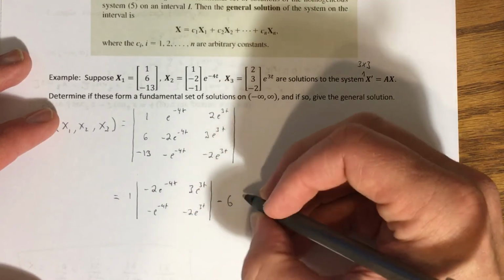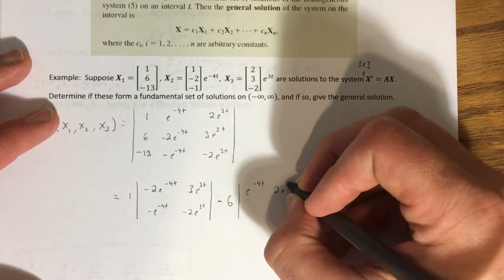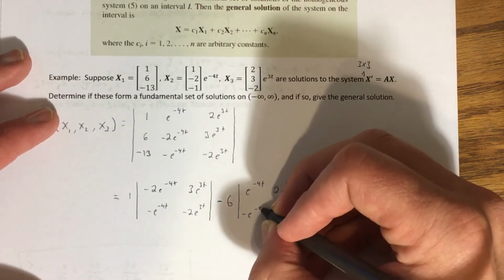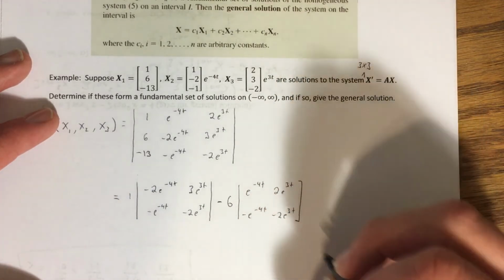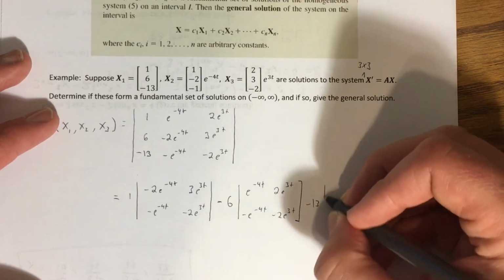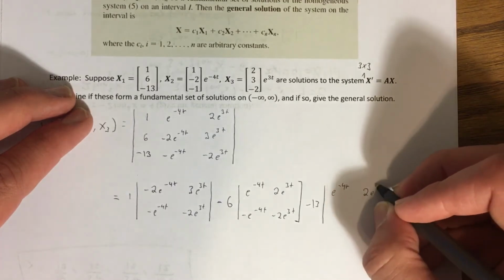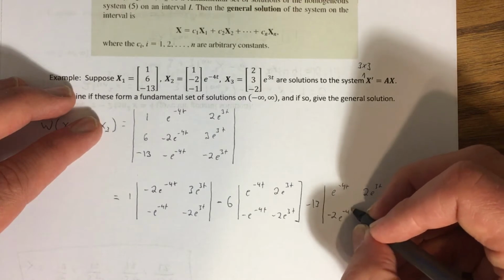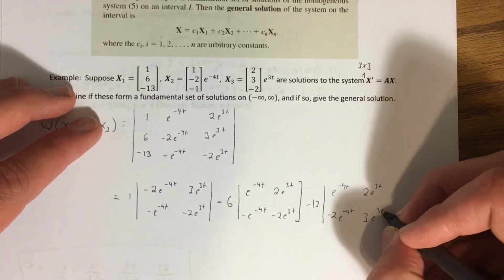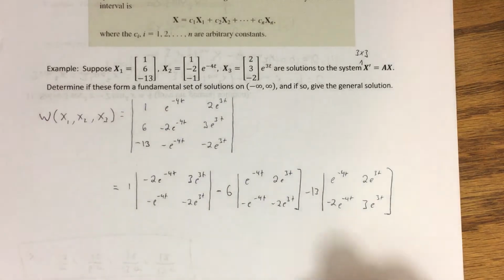minus 6 times the determinant e to the negative 4t, 2 e to the 3t, negative e to the negative 4t, negative 2 e to the 3t. Okay, and then minus 13 times the determinant e to the negative 4t, 2 e to the 3t, negative 2 e to the negative 4t, and 3 e to the 3t. Okay? Now, if this is going to be a fundamental set of solutions, we need this to work out to something that is non-zero.